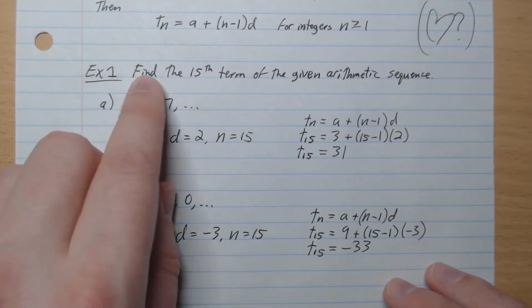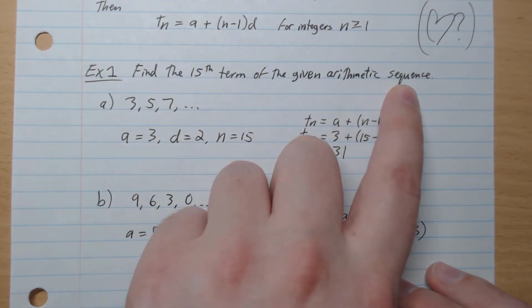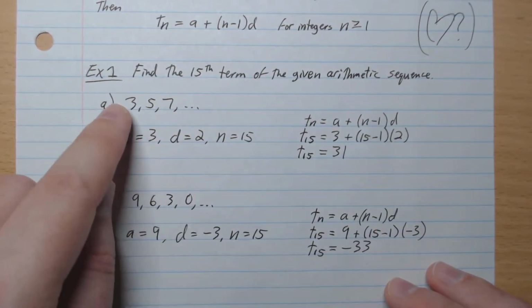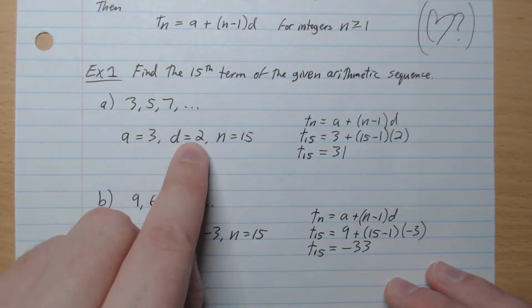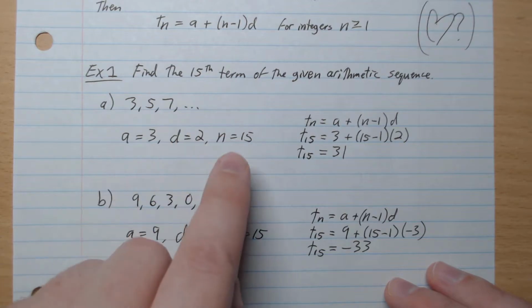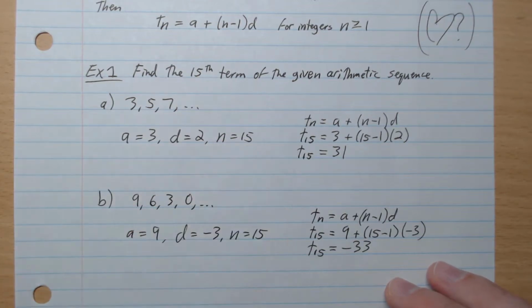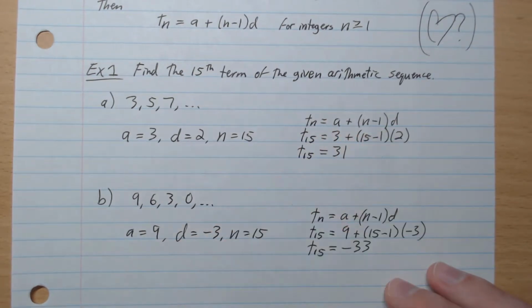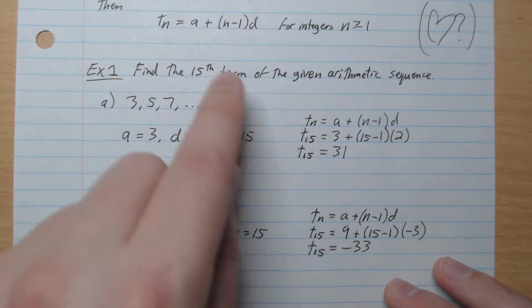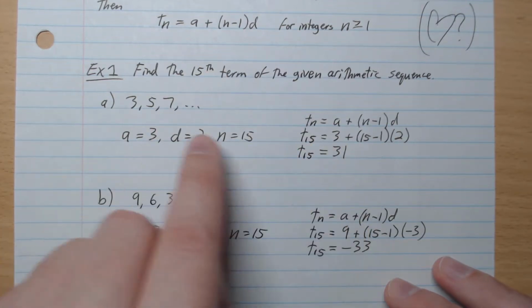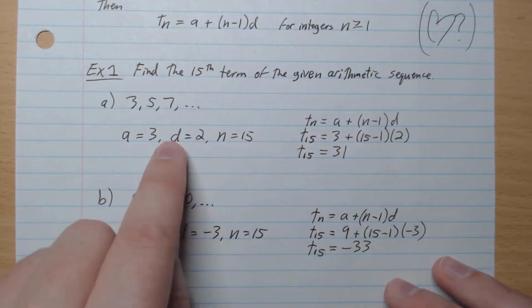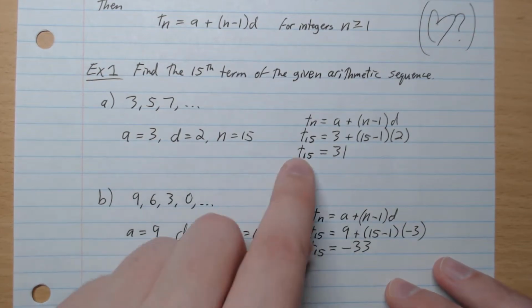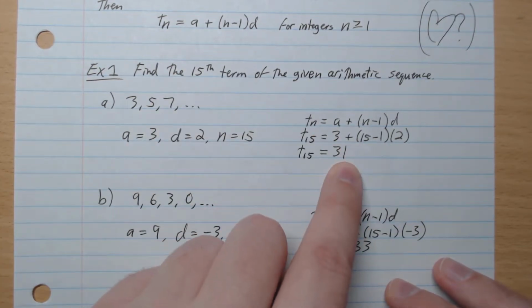So example 1: find the 15th term of the given arithmetic sequence. Here's our first sequence, 3, 5, 7, etc. We know a, the first term, is 3, d, the difference, is 2, and we're looking for the 15th term, so n is 15. Here's our equation, Tn equals a plus n minus 1 times d. We're looking for T15, so we plug in 3, 15 for n, and 2 for d, and we simplify this to 31. So T15, the 15th term, is 31.